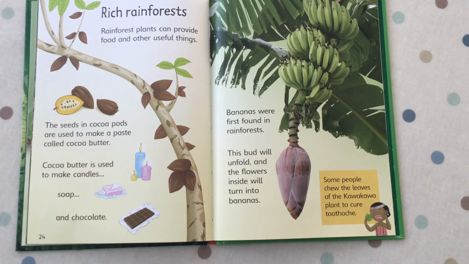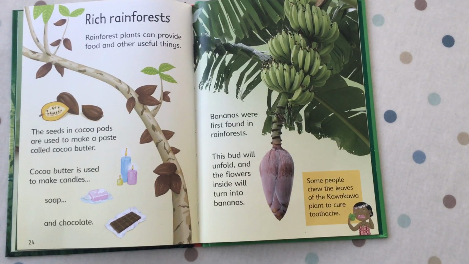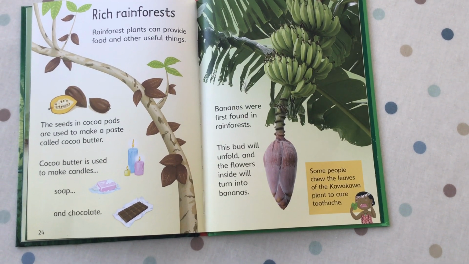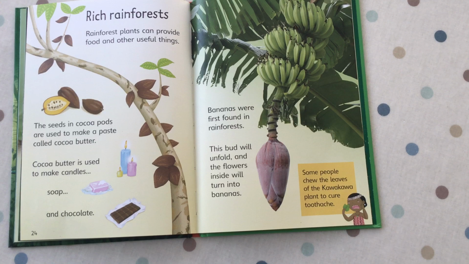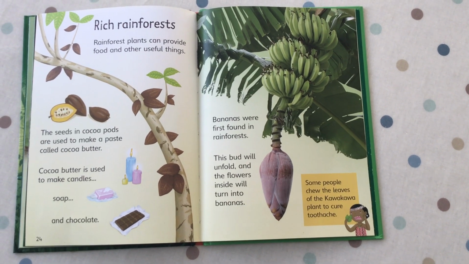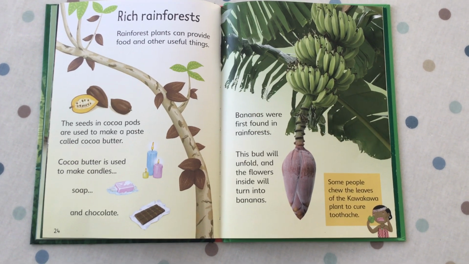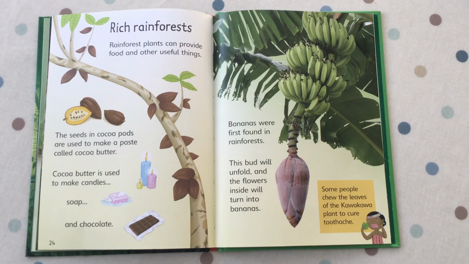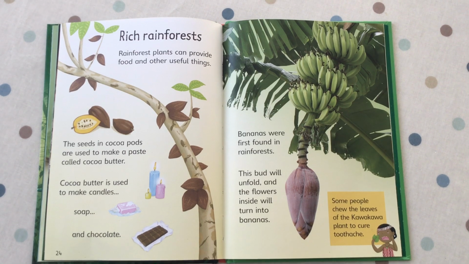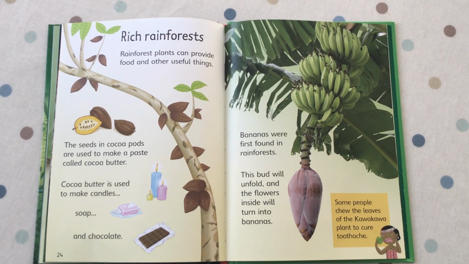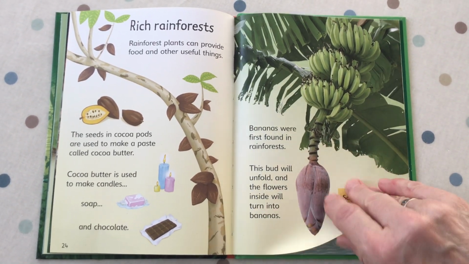Rich rainforests. Rainforest plants can provide food and other useful things. The seeds in cocoa pods are used to make a paste called cocoa butter. Cocoa butter is used to make candles, soap, and chocolate. Bananas were first found in rainforests. This bud will unfold and the flowers inside will turn into bananas. Some people chew the leaves of the kawa plant to cure toothache. So lots of diverse plants in the rainforest.